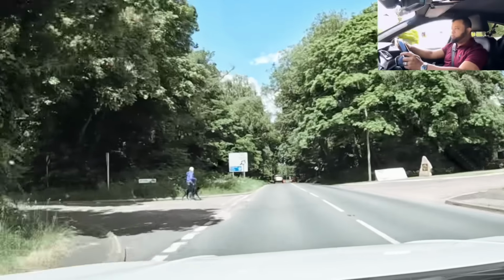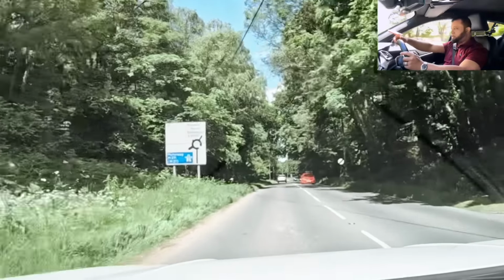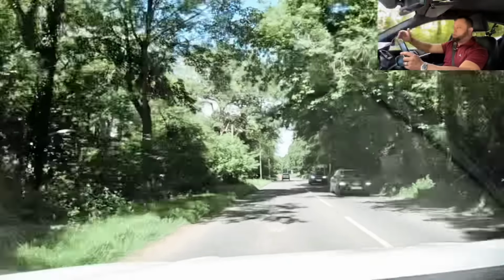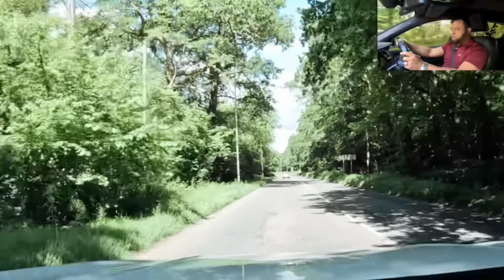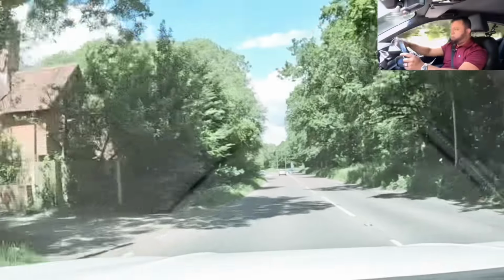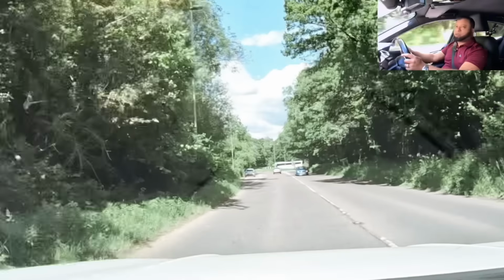Okay, this is the reason why. What's the speed here? National speed limit. Can you see? So from here, it's a single carriageway. What's the speed? It's 60. Roundabout, third on the right. Third on the right.